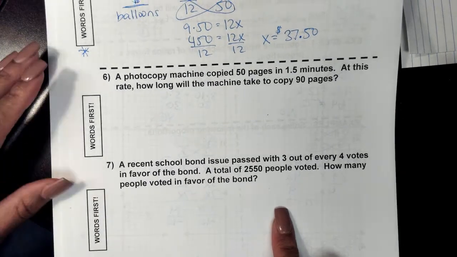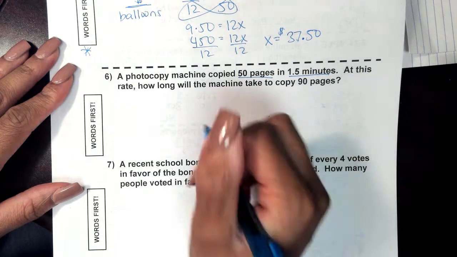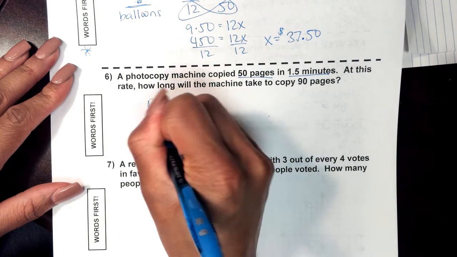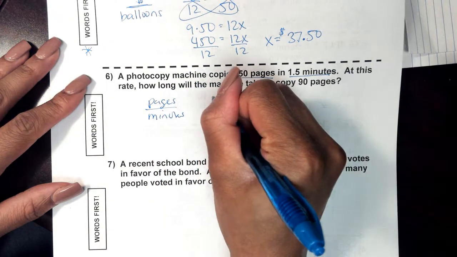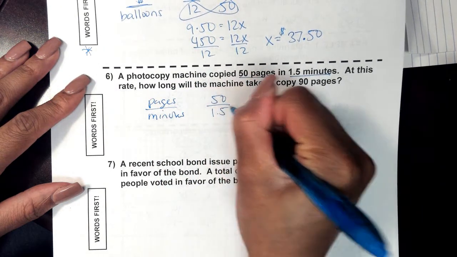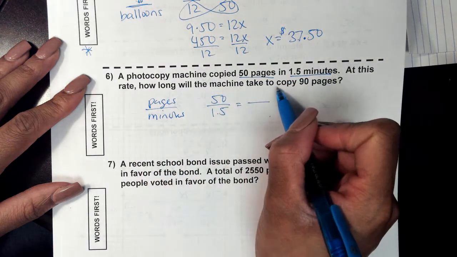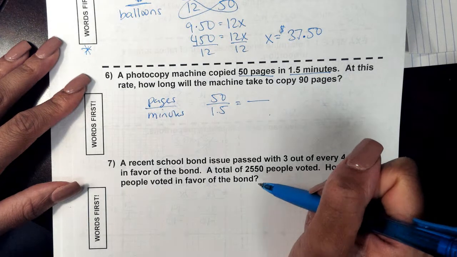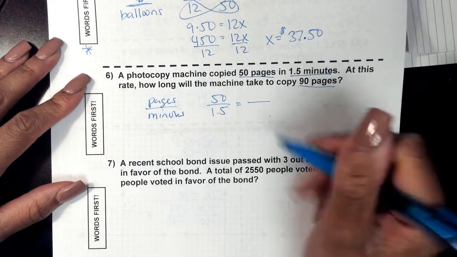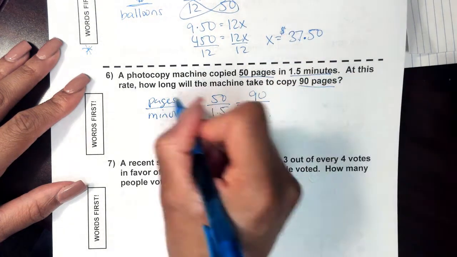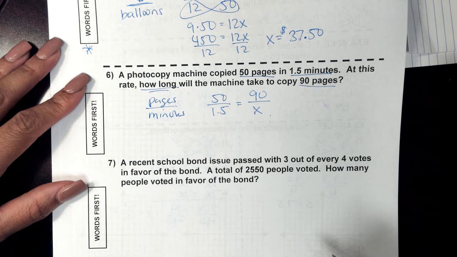A photocopy machine copied 50 pages in 1.5 minutes. So I have pages over minutes. So pages, I have 50 pages over 1.5 minutes. At this rate, how long will the machine take to copy 90 pages? So we already have 90 pages. They're going to go on top or bottom. 90 pages is actually going to go on top. And we do not know how long. So we're going to solve for x.